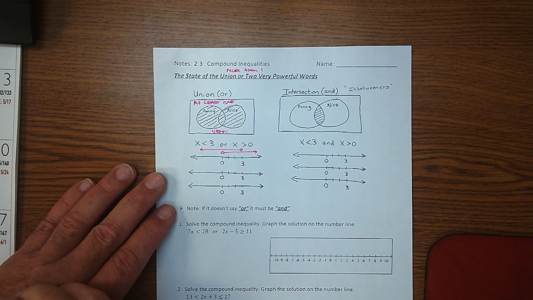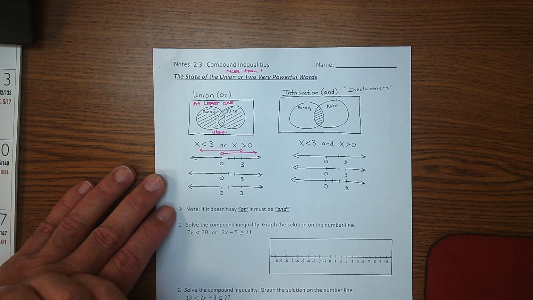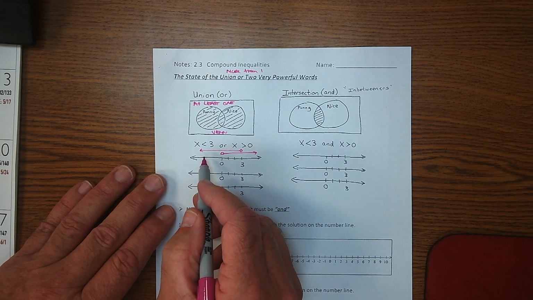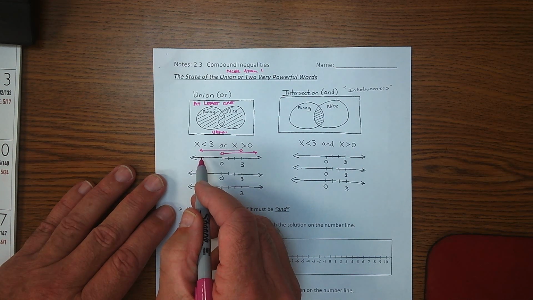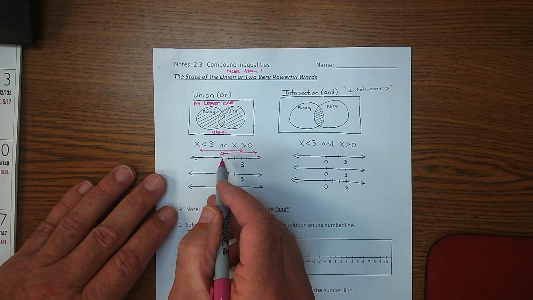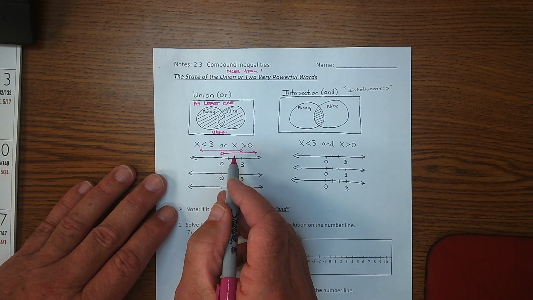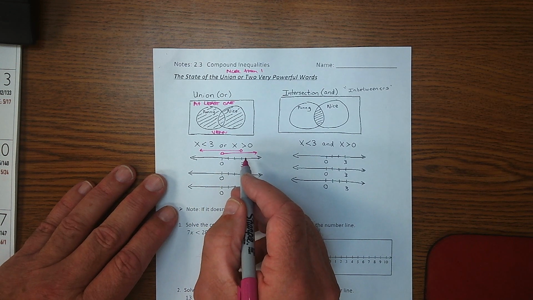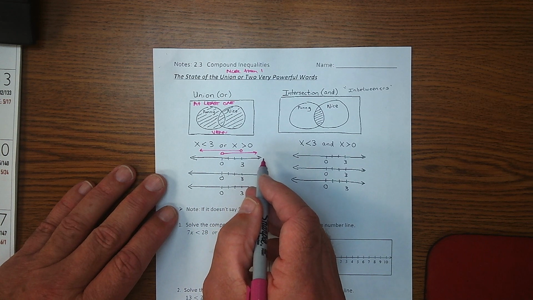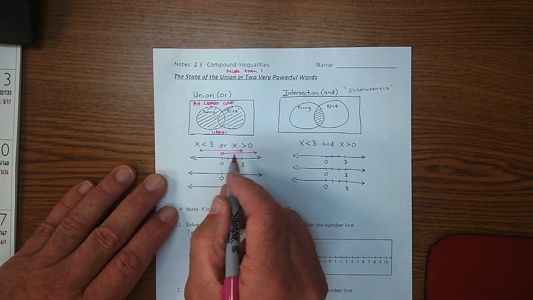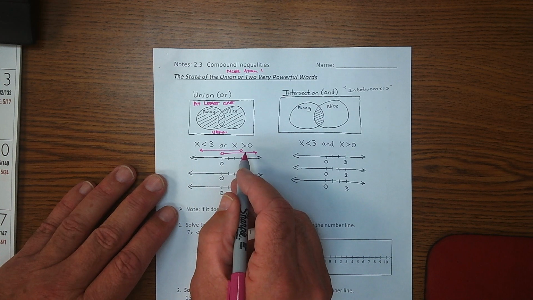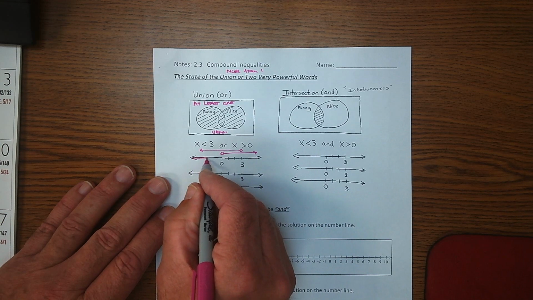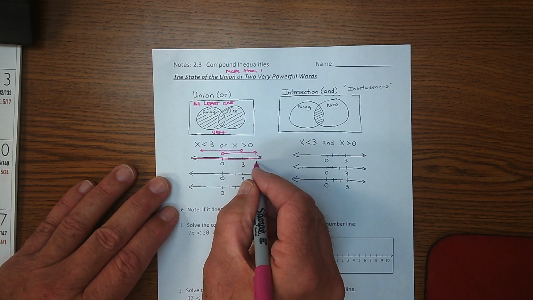If we look at the condition of having to satisfy one condition at a time, then these numbers below 0 satisfy being less than 3. These numbers in the middle, between 0 and 3, satisfy both conditions. They're greater than 0 and less than 3. And these numbers up here satisfy being bigger than 0. So every single number on the number line satisfies at least one condition. We graph it as one full solid line, and our answer is all real numbers.